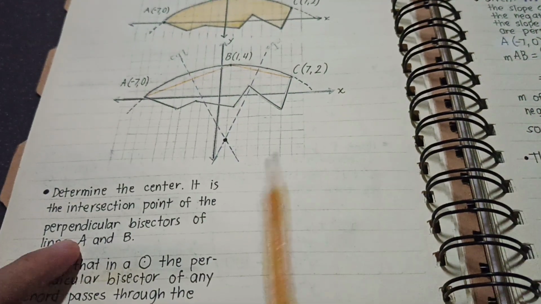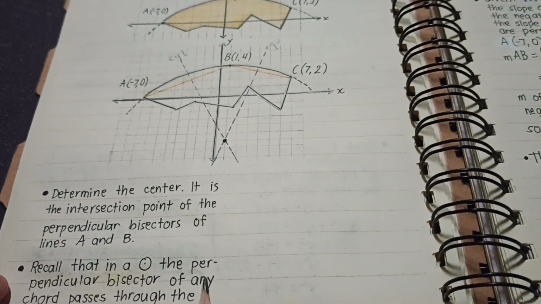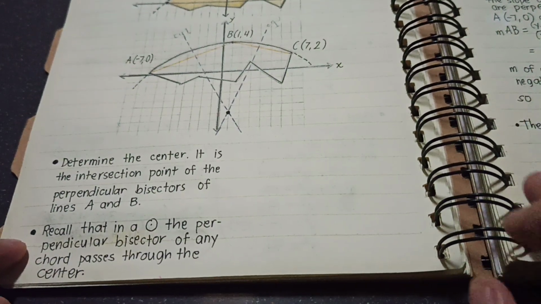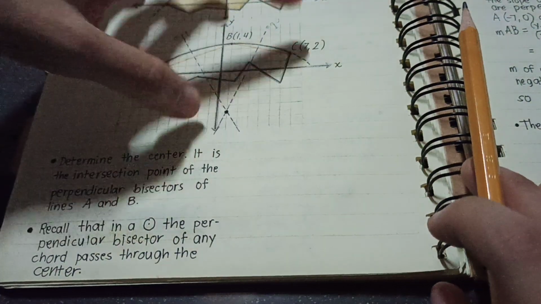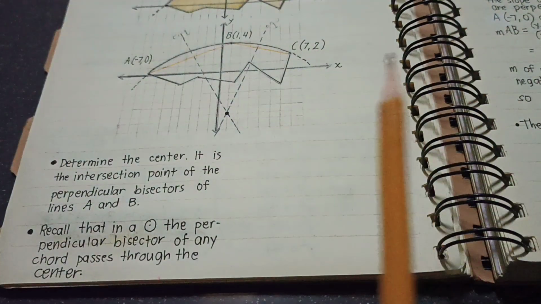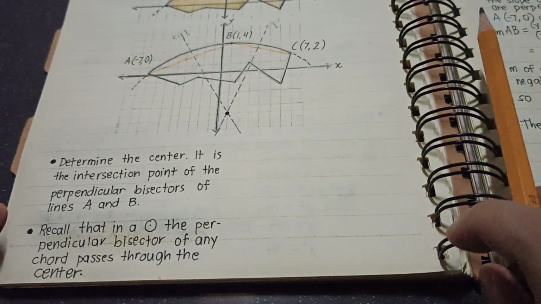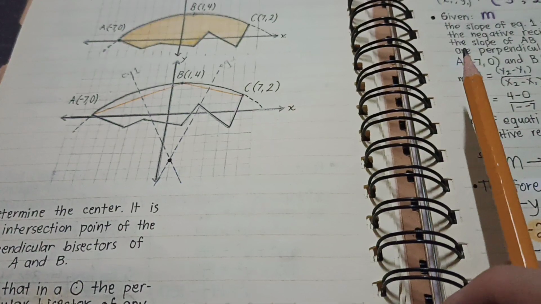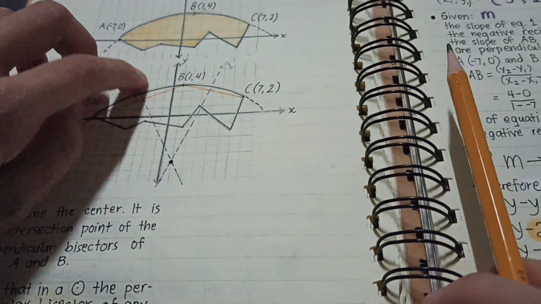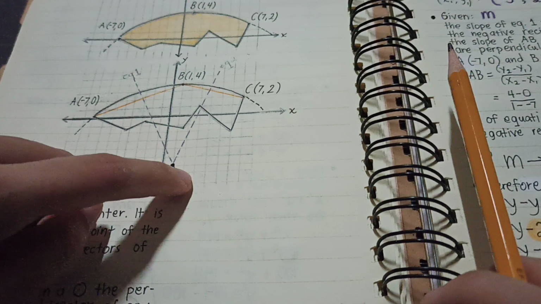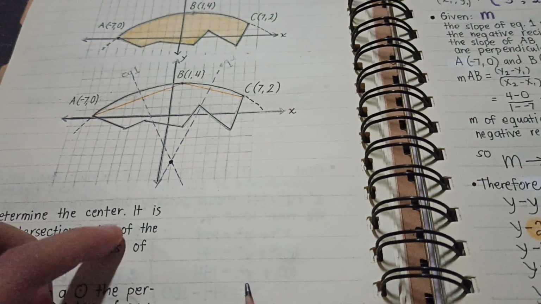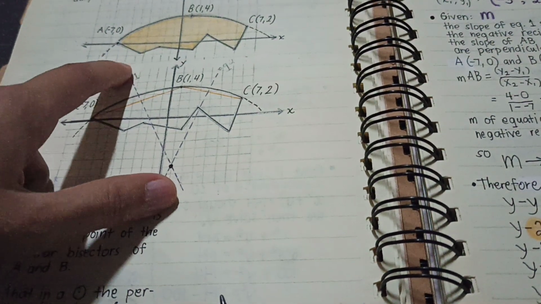So to first determine the center, recall that in a circle, the perpendicular bisector of any chord passes through the center. So here I have drawn two perpendicular bisectors that will intersect. So to do that, it's a system of linear equations. Find the equation of each line, then solve them using elimination or substitution method, then that is the center. So first, let's write the equations of the lines.